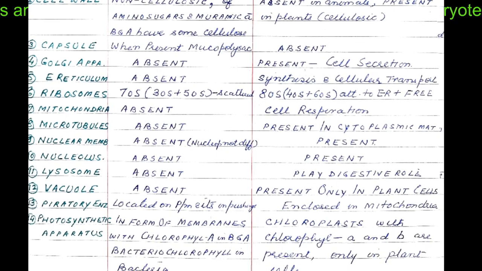Mitochondria are absent. The performance of functions of mitochondria is done by mesosomes, which is the inpushing of the plasma membrane. Mitochondria is present in eukaryotes, and it is associated with the cell respiration. The cell respiration is done in prokaryotes in the mesosomes.